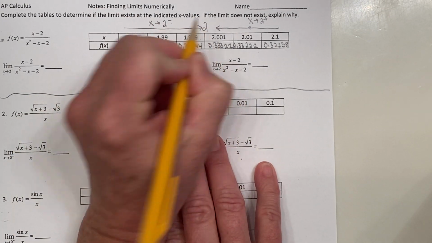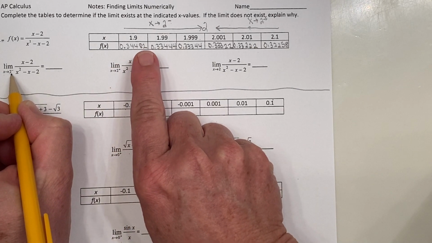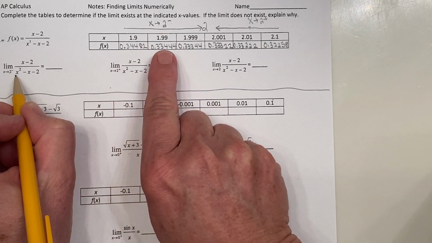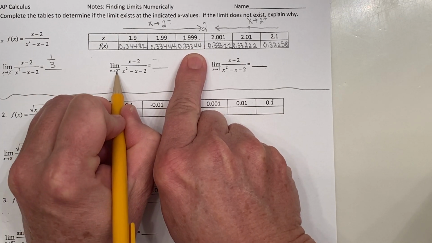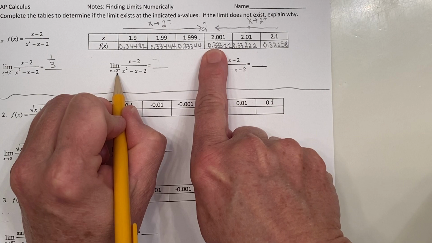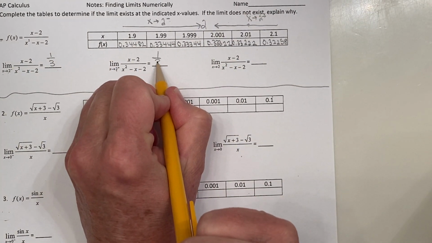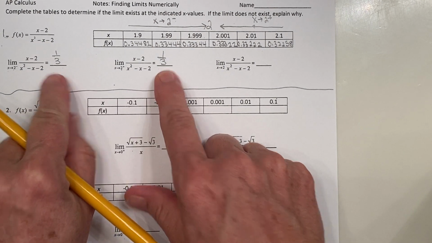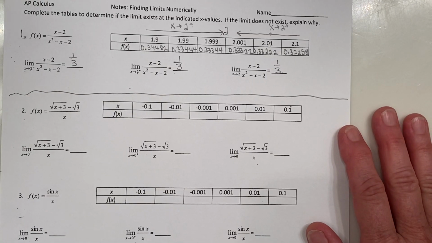So we're approaching 2 from either side of 2. I think that the y values to the left of 2 suggest that I'm approaching a third. I think as I approach 2 from the right and come back this way, since 2 is in the table, I also think that's a third. So together, left and right-hand limits are the same, so I'm going to have a third.